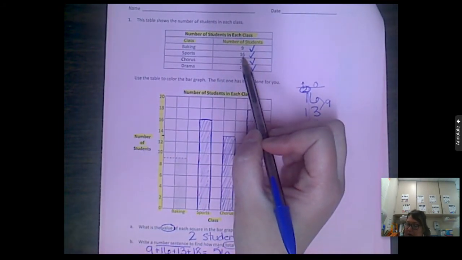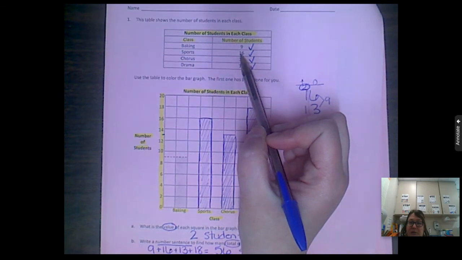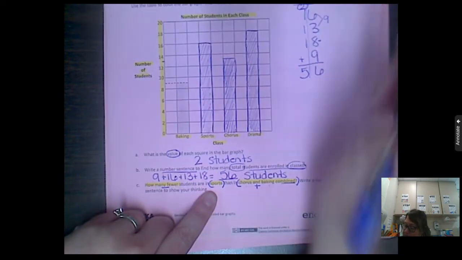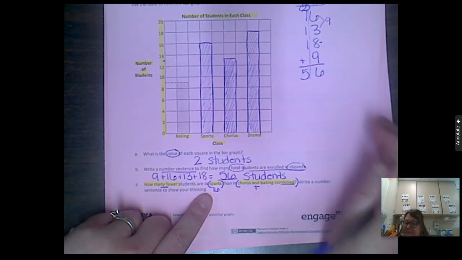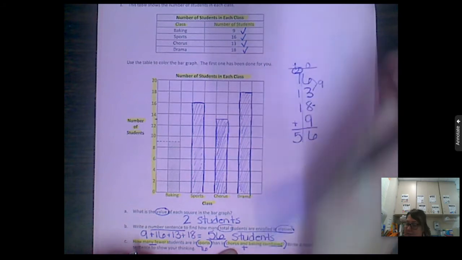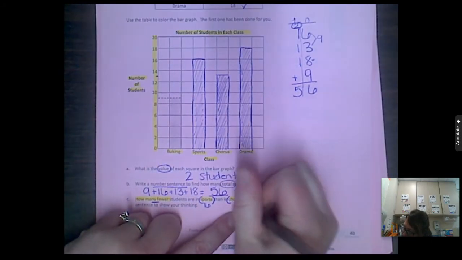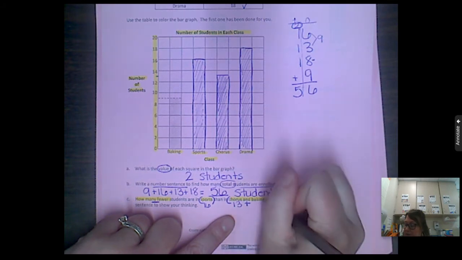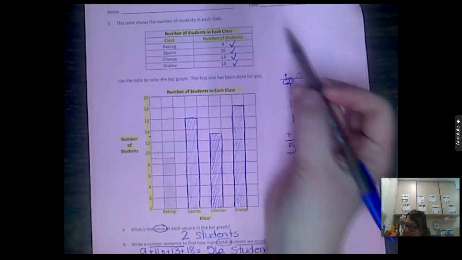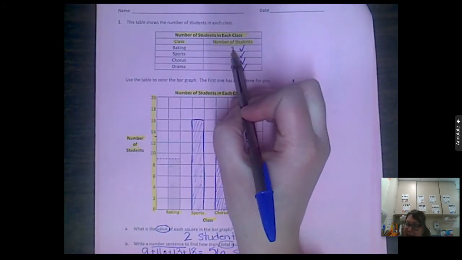So I'm going to go up to my chart up here and I had 16 students in the sports class. So then right under sports, I'm going to put 16 just to kind of help keep everything organized. How many students were in chorus? 13. So I'm going to put 13 under chorus. And then I already put my plus sign under the and. So then the other one would be baking, which had 9 students in baking.